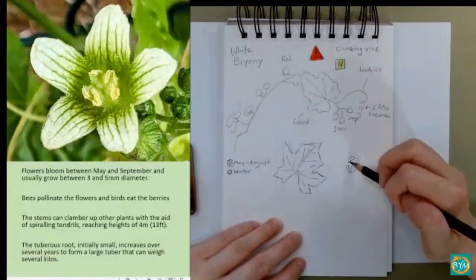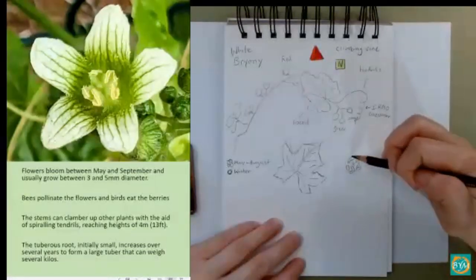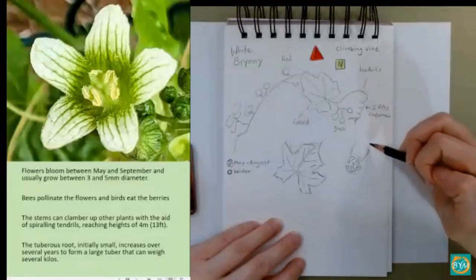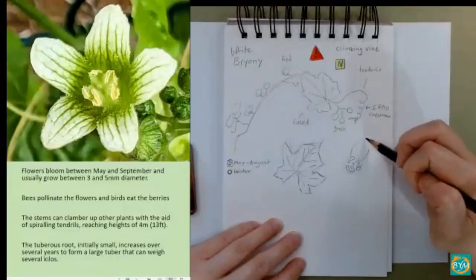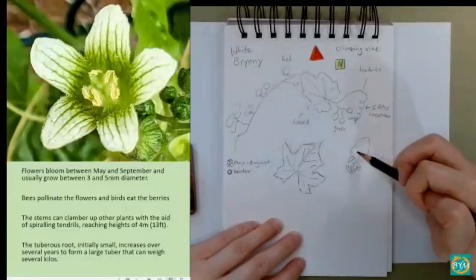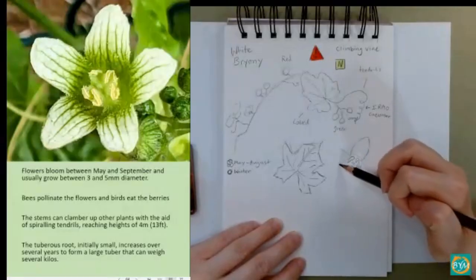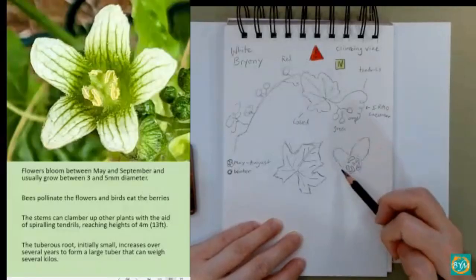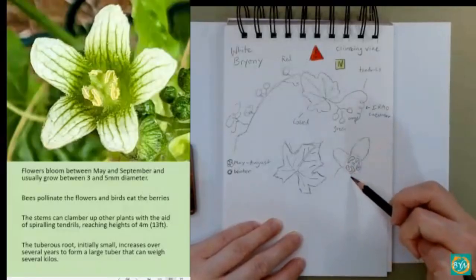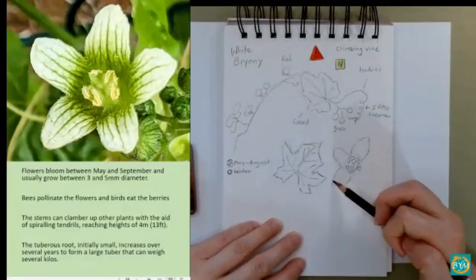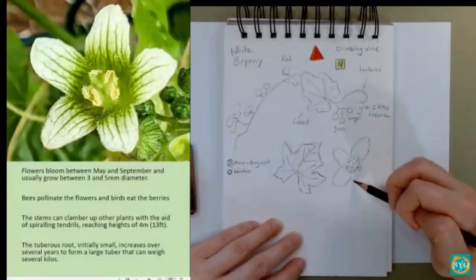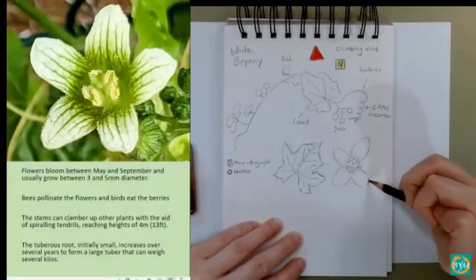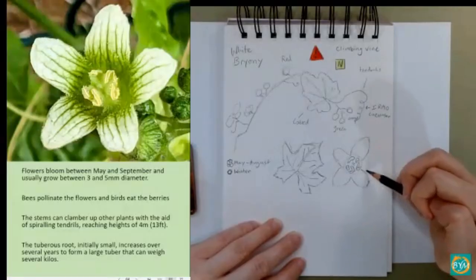And so around the outside, we have the petals, and it's a very sort of green flower. You don't think of flowers generally being green colored, but this one definitely is. Very pale, almost white on the outer edges, and the inside very green.